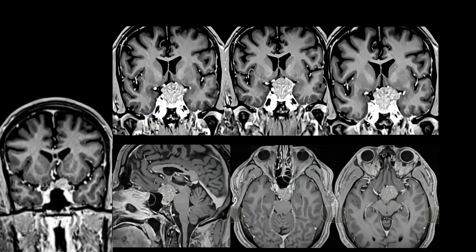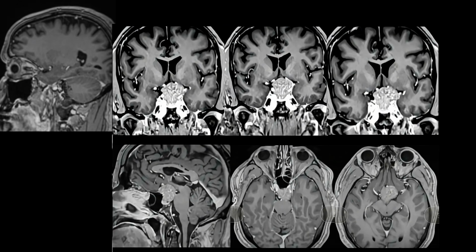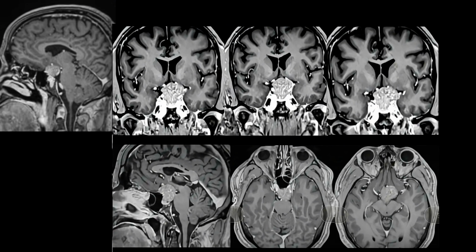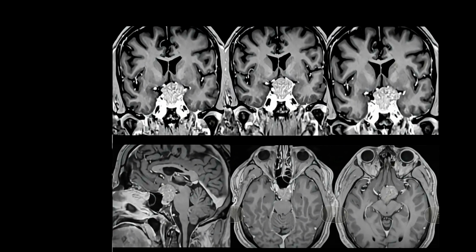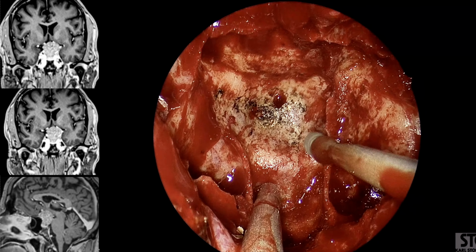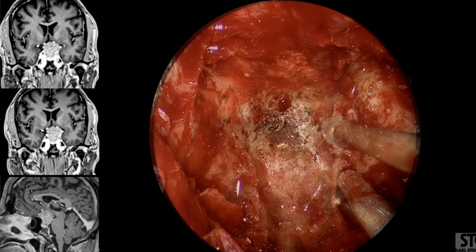MRI demonstrated an extra-axial contrast-enhancing mass in the suprasellar region consistent with a tuberculum sellae meningioma. The lesion caused superior displacement of the anterior cerebral arteries and involvement of the left supraclinoid internal carotid artery, extending towards the inferolateral aspect of the left cavernous sinus. Both optic nerves and optic canals were involved, more prominently on the left side.